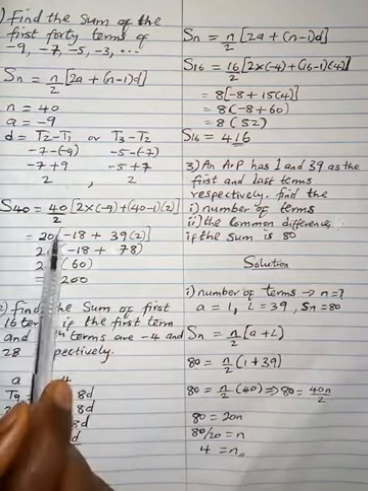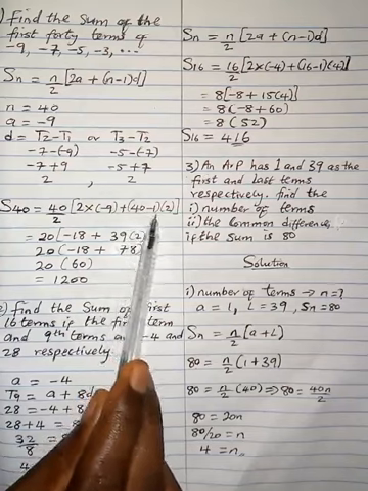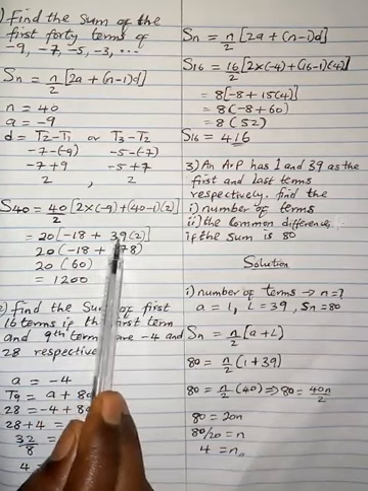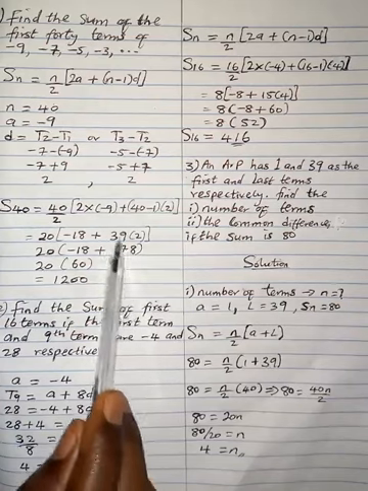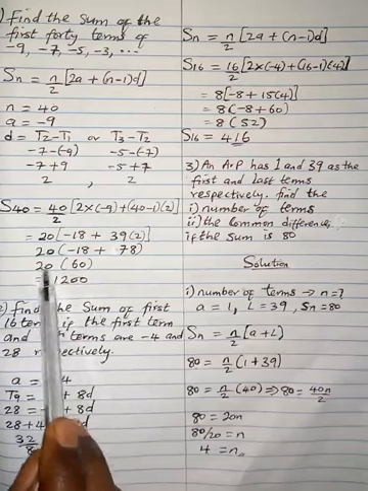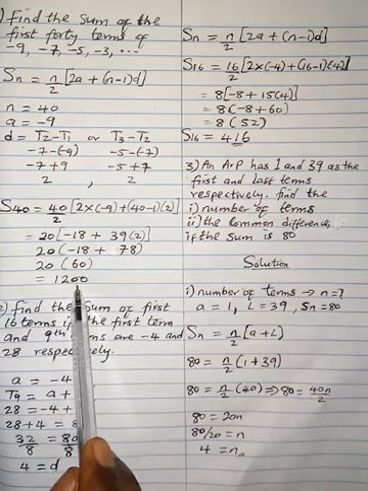D is 2. Okay. Now we have 40 over 2 is equal to 20. 2 times minus 9 is minus 18. 40 minus 1 is equal to 39. Then we have our 2. Now, 39 times 2 is equal to 78. Now, minus 18 plus 78 is equal to 60. Now, 20 times 60 will give us 1,200.